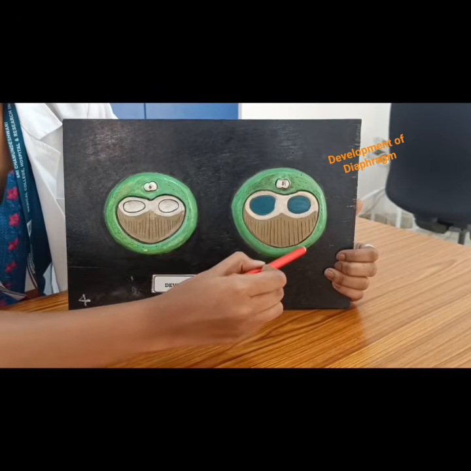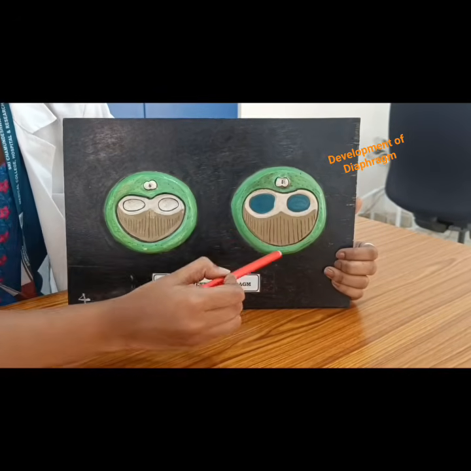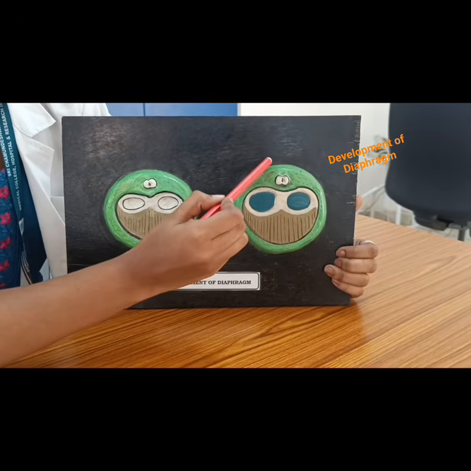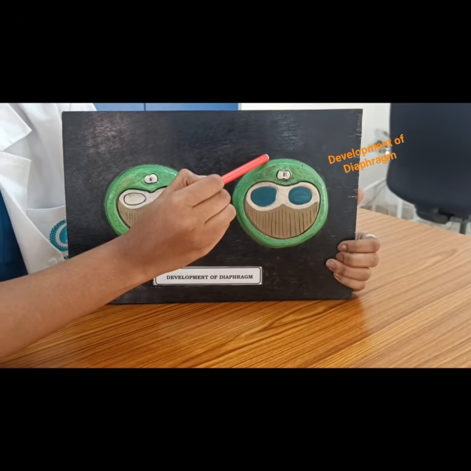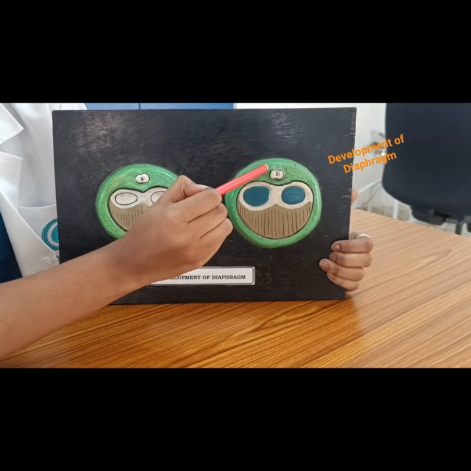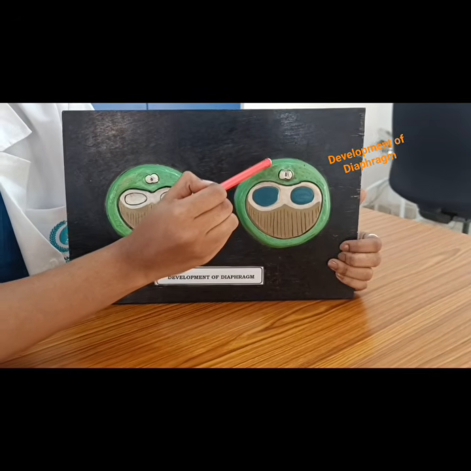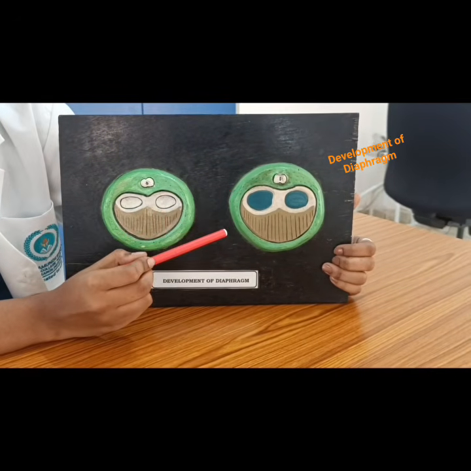The mesoderm of the body wall. It has 2 layers, the external layer and the internal layer. The external layer forms the walls of the abdomen and the internal layer forms the peripheral part of the diaphragm. And the nerve supply.